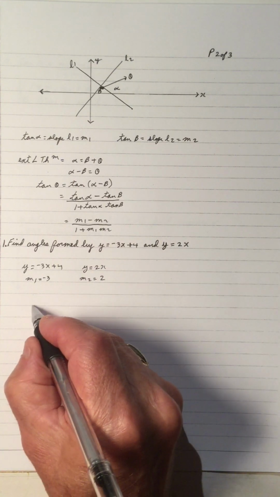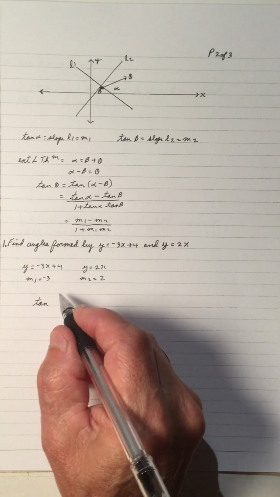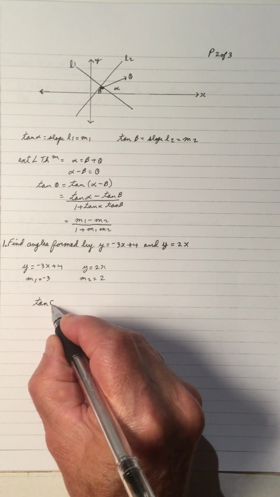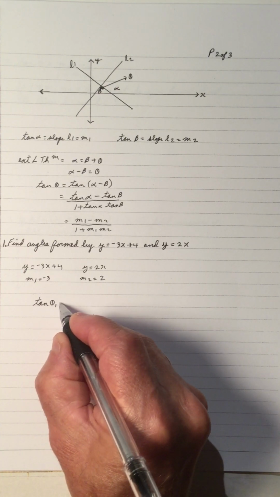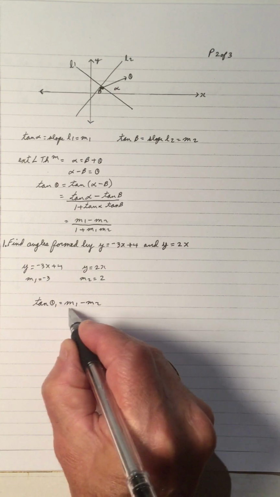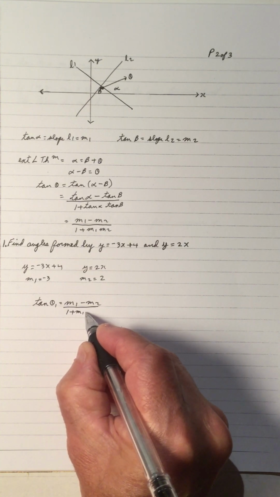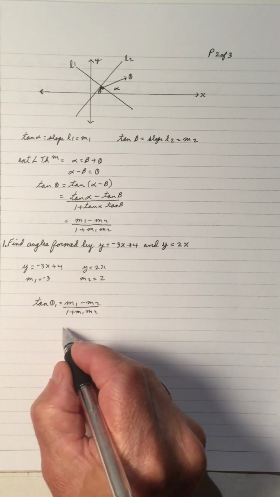The slope formula is related to the tan. There are two angles, so let's call this one theta 1. The tan of theta 1 is M1 minus M2 all over 1 plus M1 times M2.